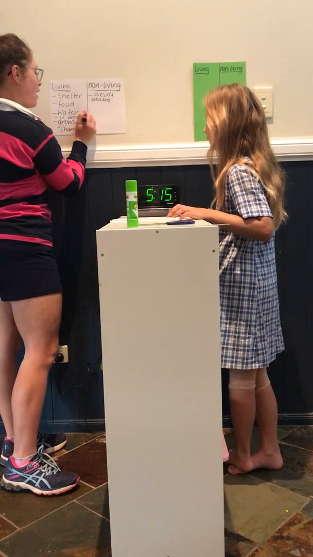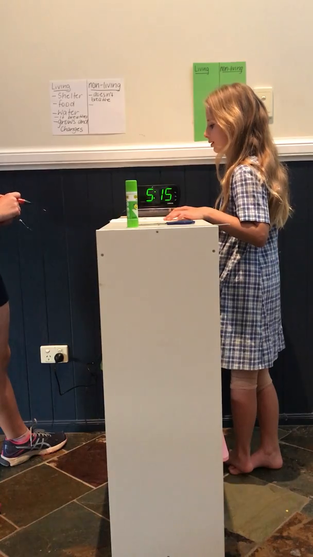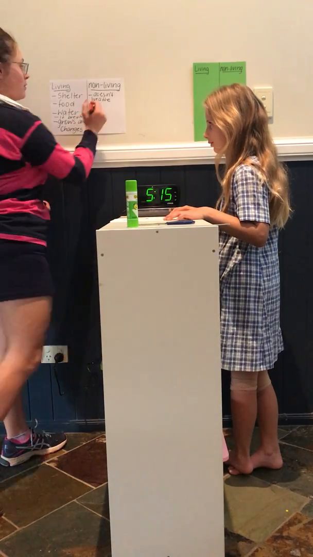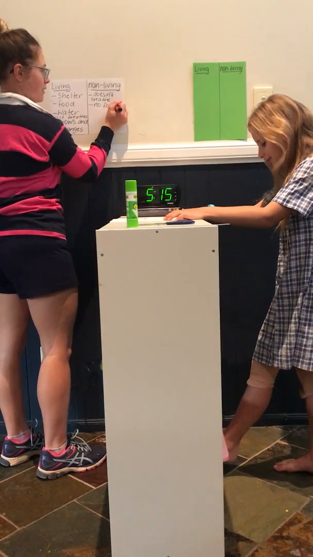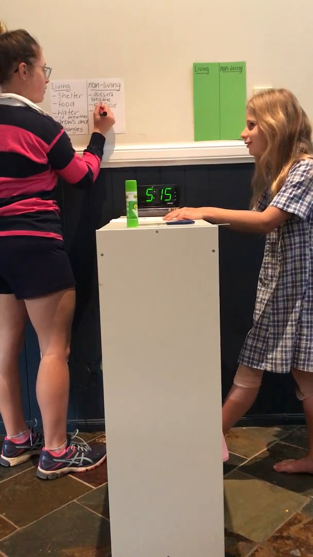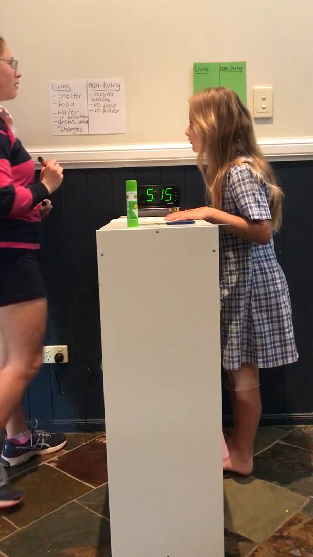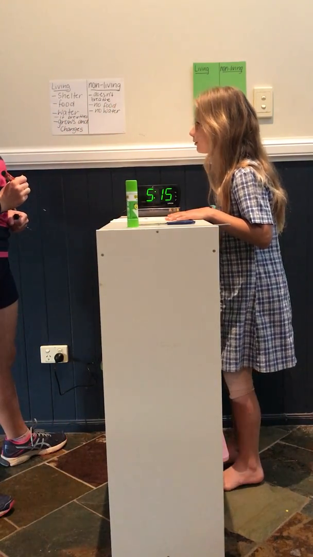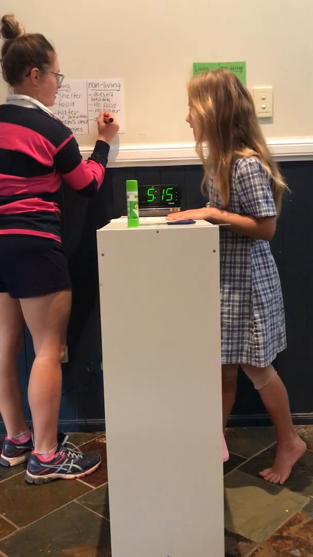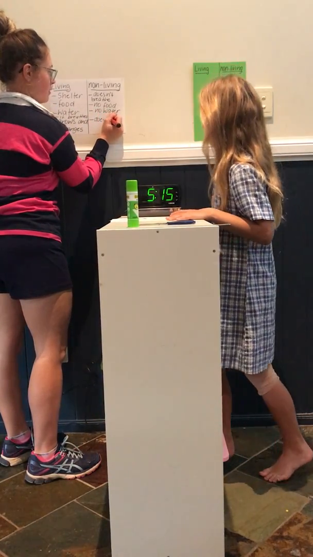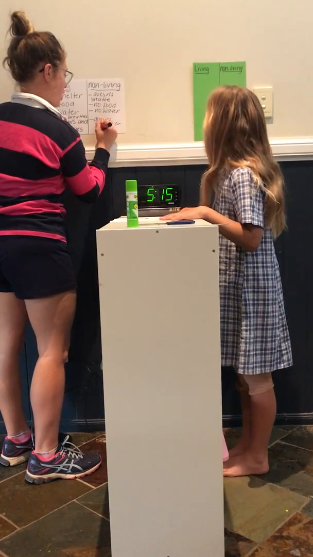So what are other characteristics for non-living things? It doesn't need food. Yep, so no food. What else? No water. No water. Anything else there? Does it change and grow? Does a piece of wood? No. Doesn't grow or change.